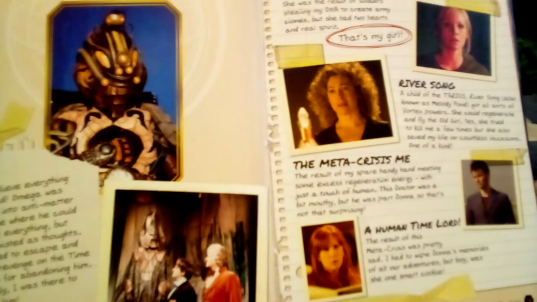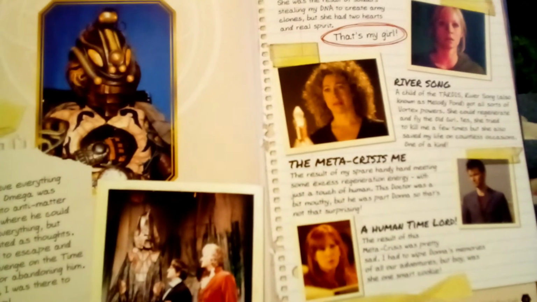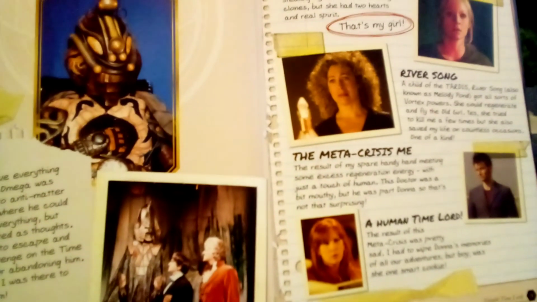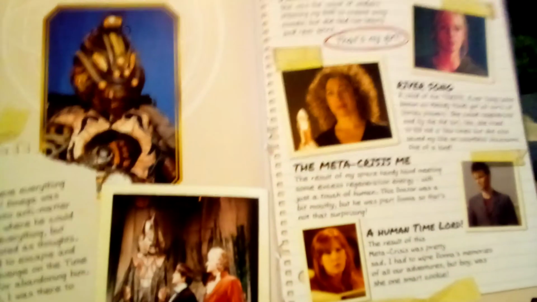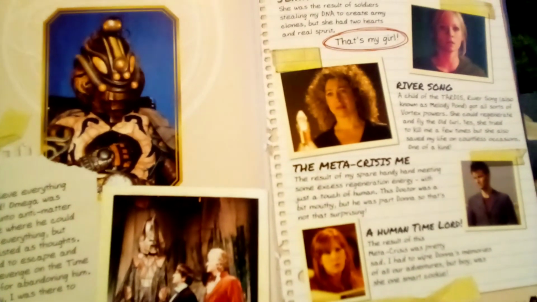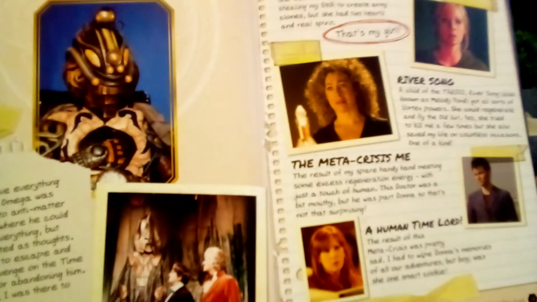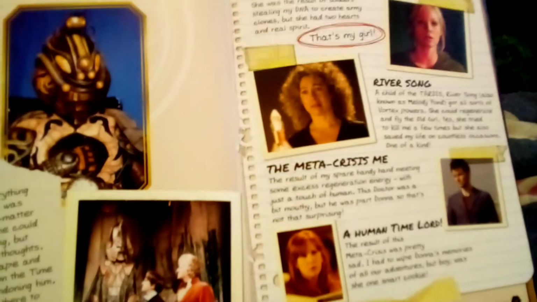Hopefully, if COVID ever lets up, the actress who plays River Song might appear in some newer episodes with the new Doctor being a female. It might be possible, but I don't know if it could happen.